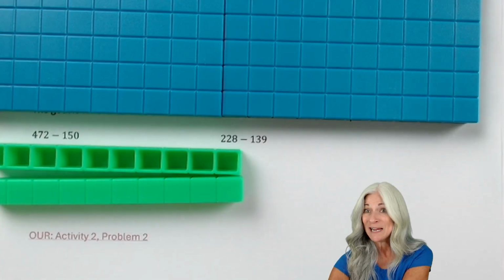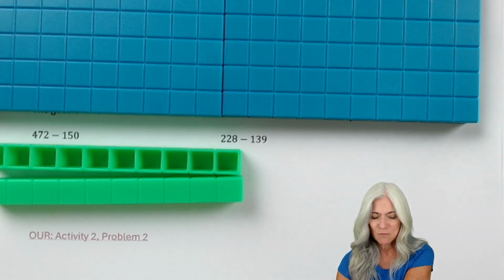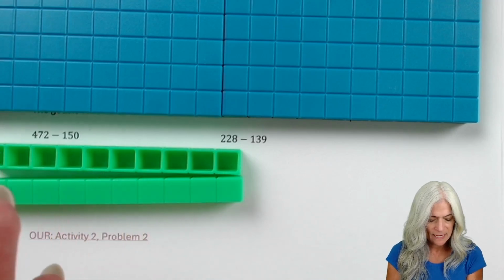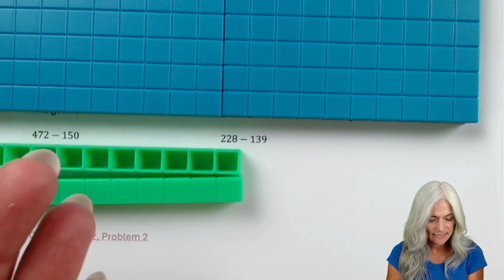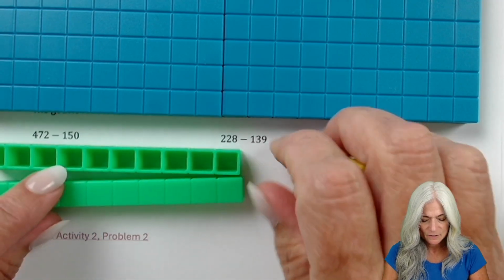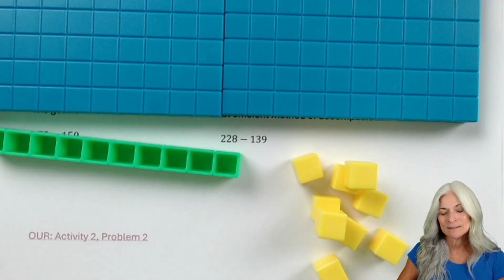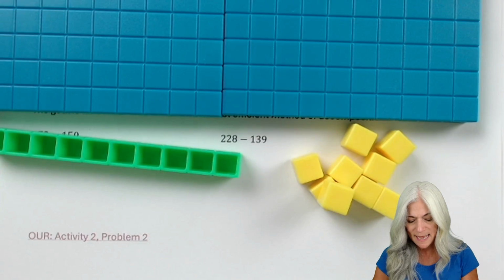Well, we're going to need to trade out one of our 10s, right? So if we trade out one of our 10s, 1, 2, 3, 4, 5, 6, 7, 8, 9, 10. So we trade one of those out. Now we can take away the one more. All right, so now we've taken away 9.